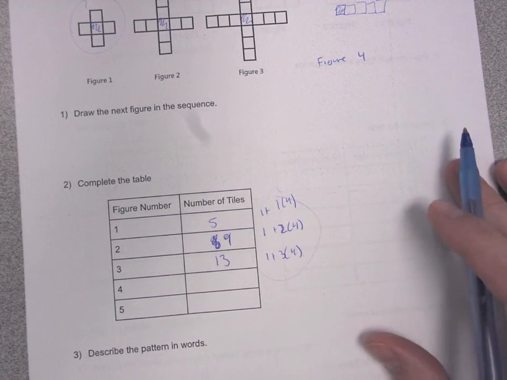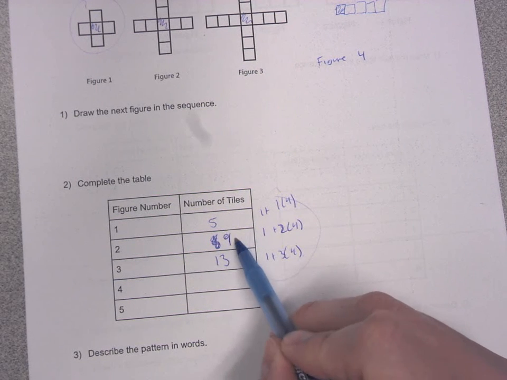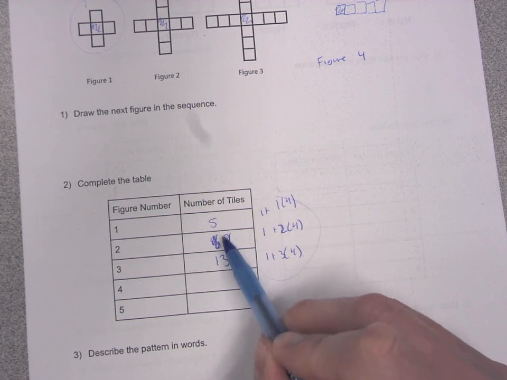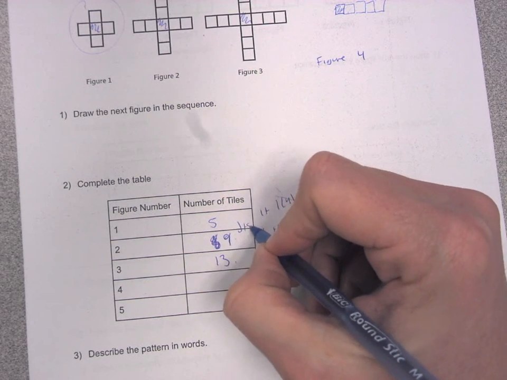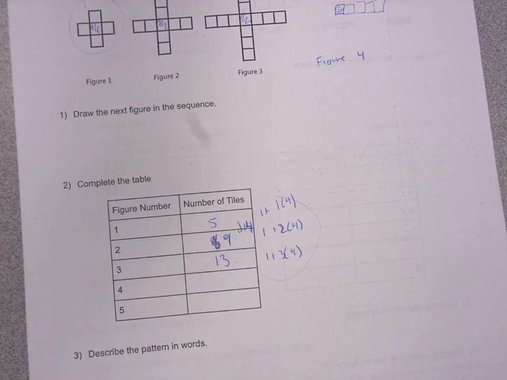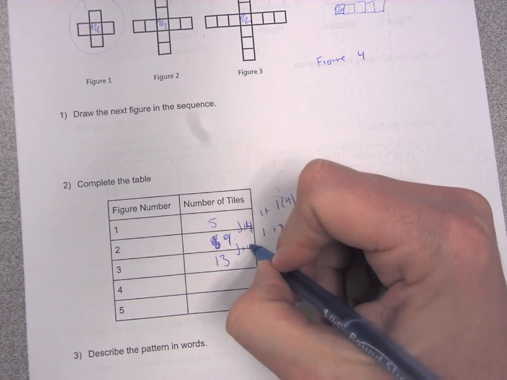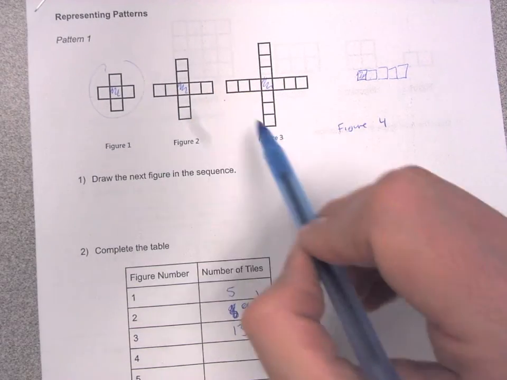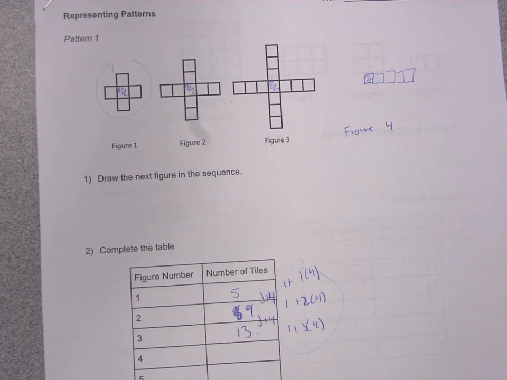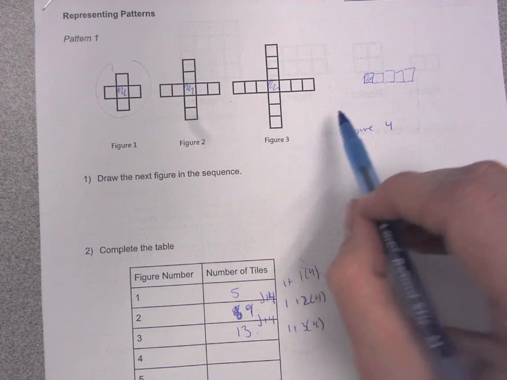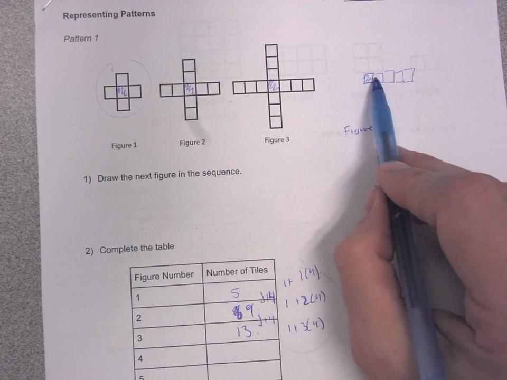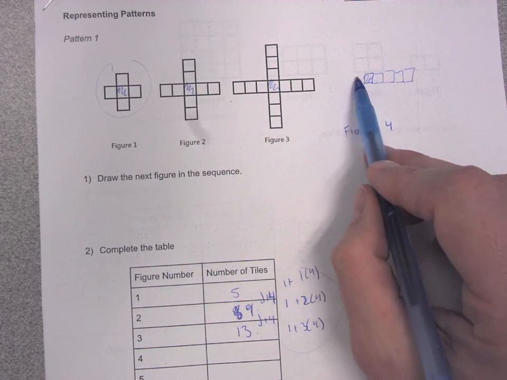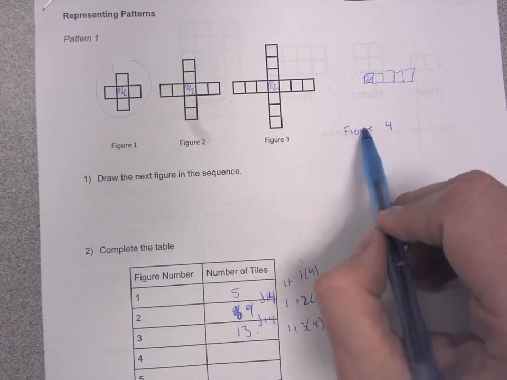And if you take a look, every time 5, 9, 13. Well, 5 to 9, that's like adding 4 right there. And from 9 to 13, I'm also adding 4. I'm just adding a square on all 4 sides every time. Okay, so on the fourth one, instead of having 3 on each side, I'm going to have 4 on each side. 1, 2, 3, 4, 1, 2, 3, 4, 1, 2, 3, 4, 1, 2, 3, 4.